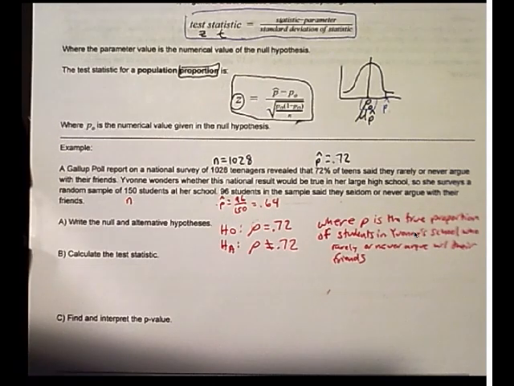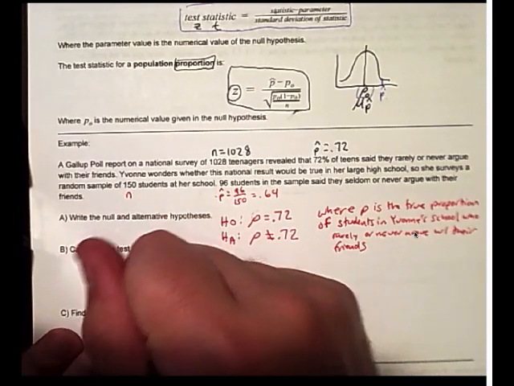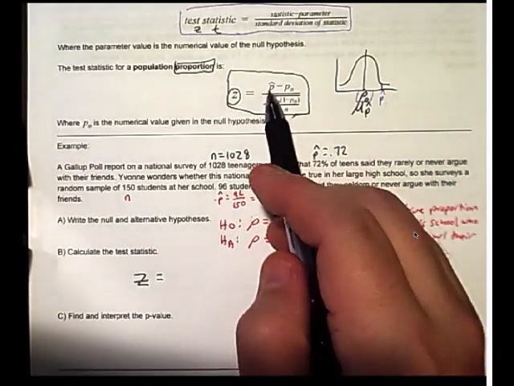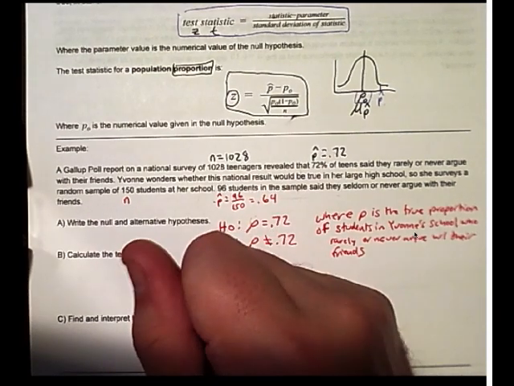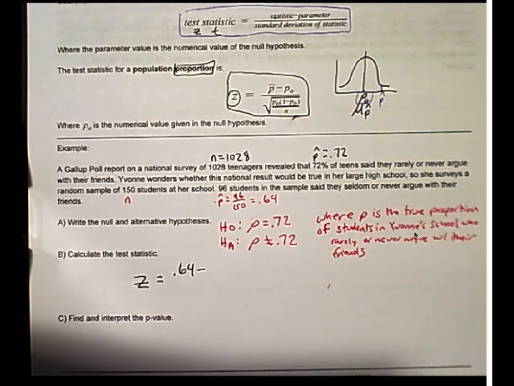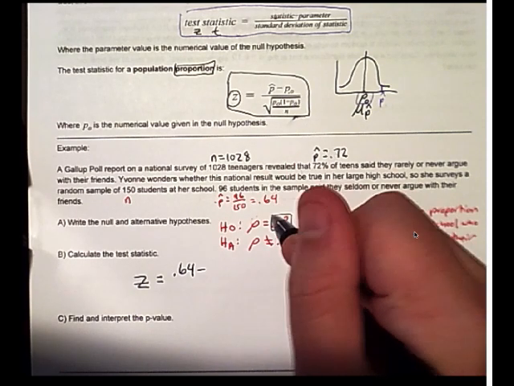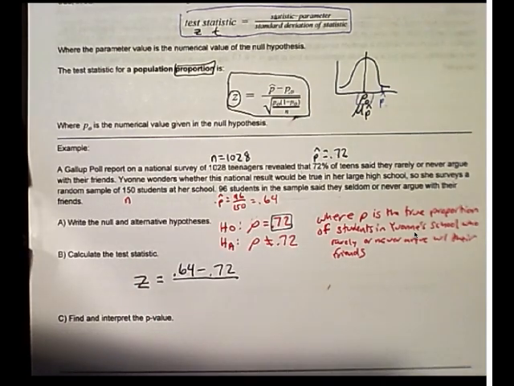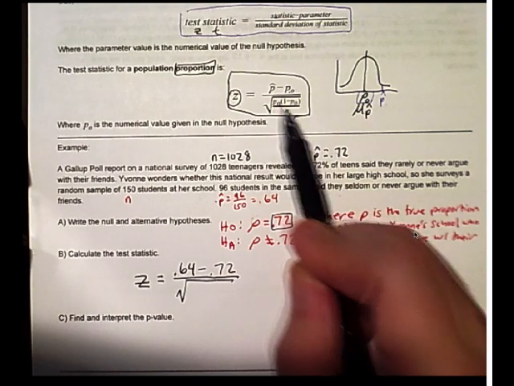Okay, now it says calculate the test statistic. So since this is a proportions problem, it's going to be a z. We're going to take the p hat, which we found to be 0.64, minus the rho naught. This is the rho naught value, all over the square root of the rho naught, the assumed center.